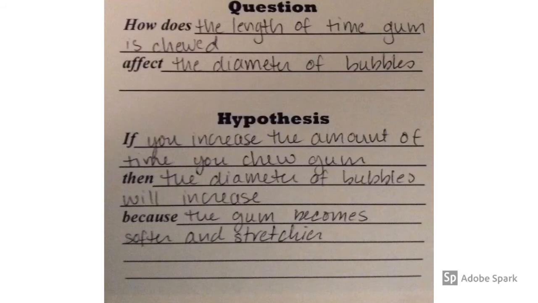From our bubblegum experiment, the hypothesis is, if you increase the amount of time you chew gum, then the diameter of bubbles will increase because the gum becomes softer and stretchier. Pause the video and record your hypothesis for the balloon and skewer experiment.